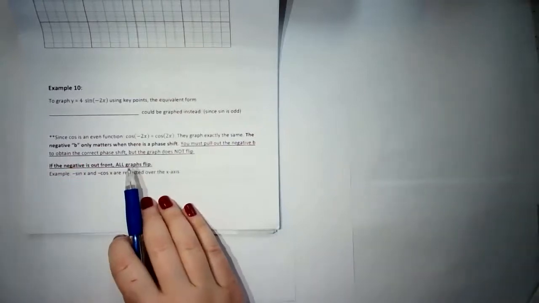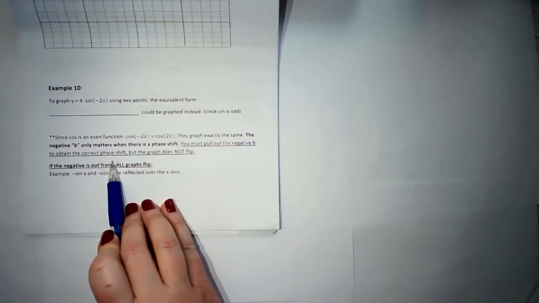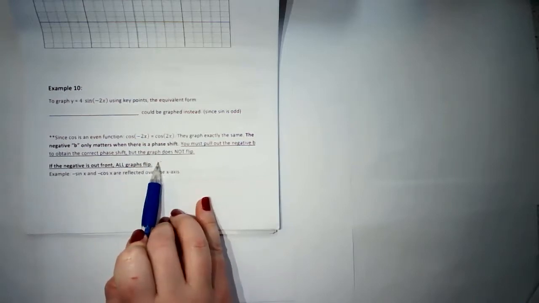Okay, let's look right here at the bottom, because I see some of your brains going. Okay. So since cosine is an even function, this equals this. They graph exactly the same. The negative b only matters when there's a phase shift because you have to pull it out of the parentheses. You have to divide out the negative b to get a correct phase shift, but the graph does not flip, okay? So when is a cosine ever gonna flip?